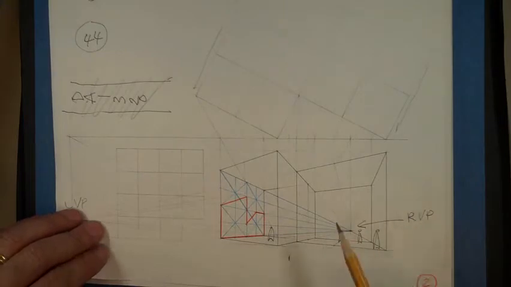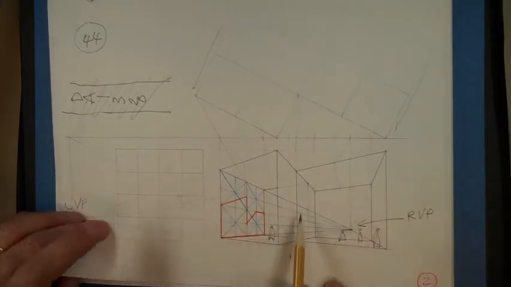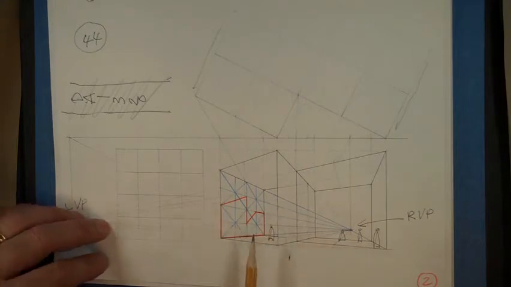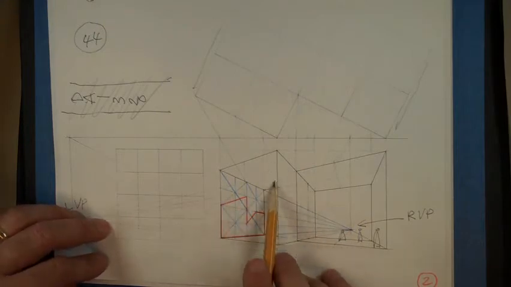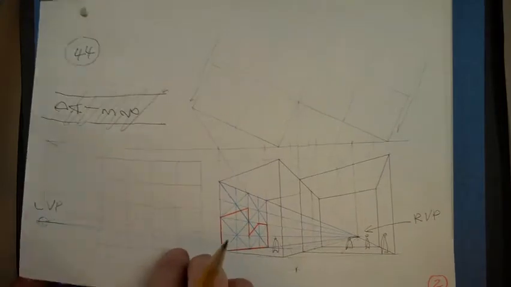For these drawings, any technique that's going to help you, just use it. So what I like to do is use different color pencils. This is red, this is blue, this is black, and lots of tracing paper. You could do almost every single face with a different piece of tracing paper.